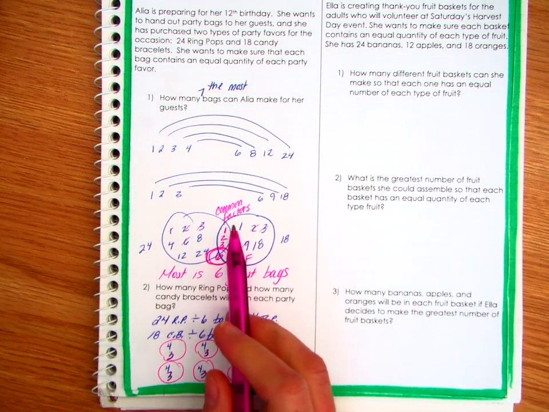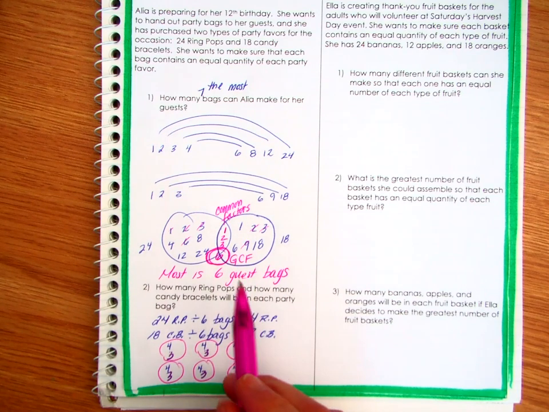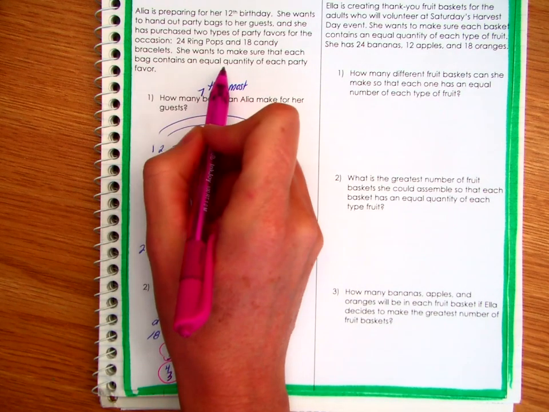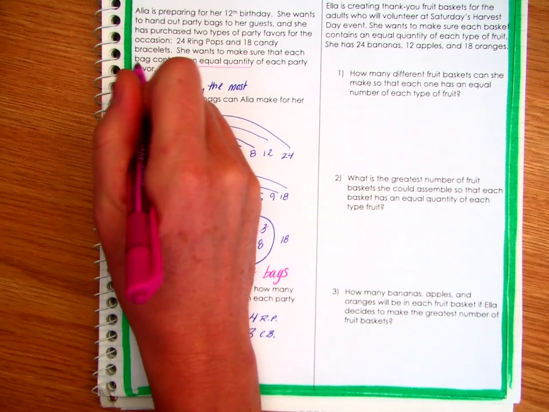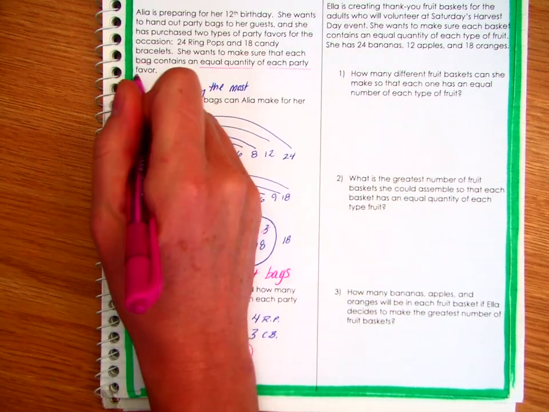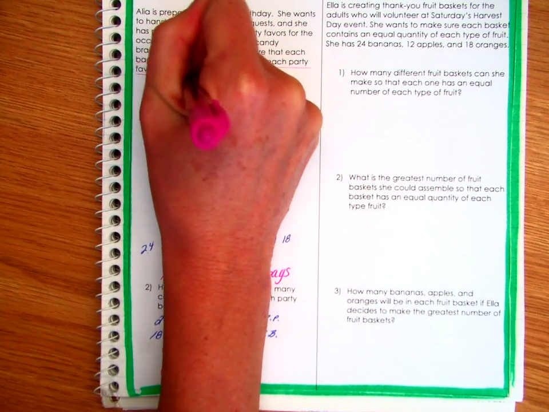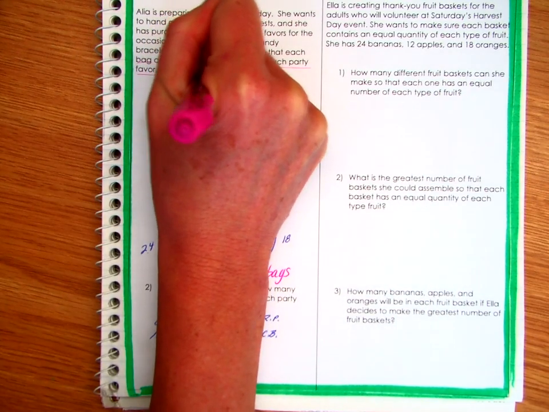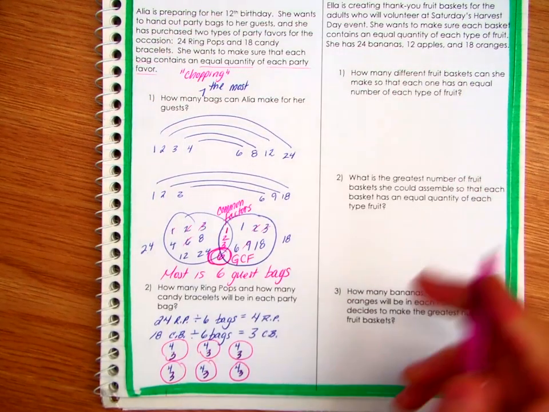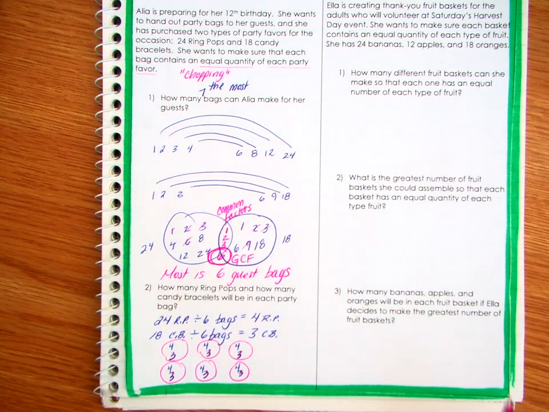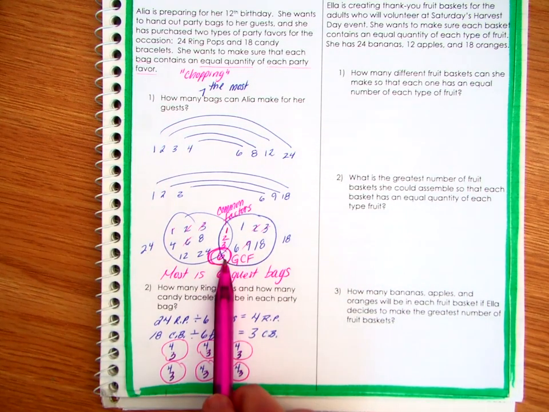How did I know to look for factors and not multiples? She wanted each bag to contain an equal quantity of each party favor. We're chopping here. We're not multiplying. So we talked about this in class. It's like the ninja chopping. We're divvying it up. So after you put your common factors in the middle of your diagram, the largest one is the greatest number of bags she could make.